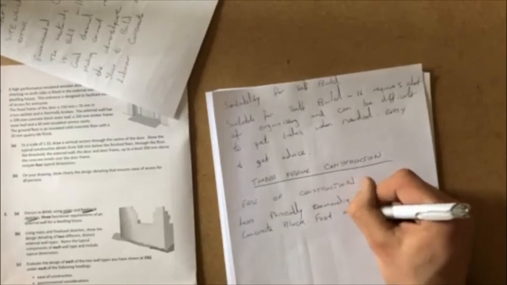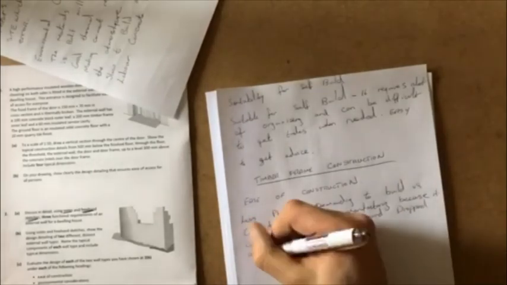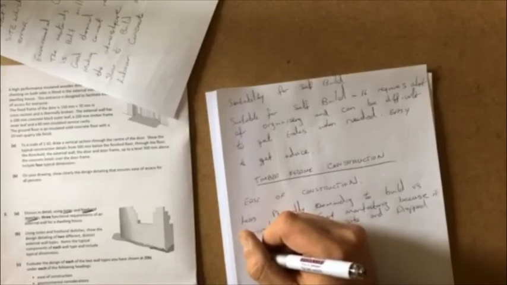We can have fast manufacturing because it can be built off site, and dropped in. So it can go up in a matter of days.